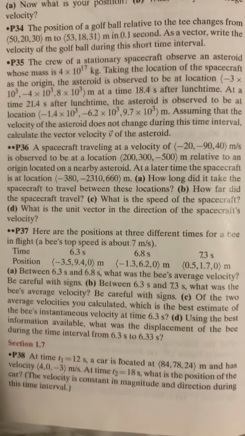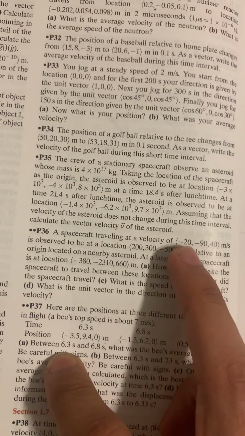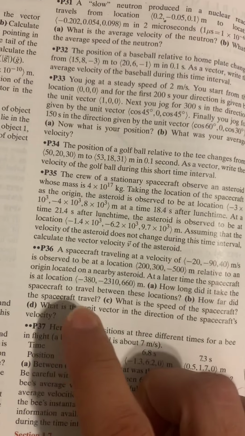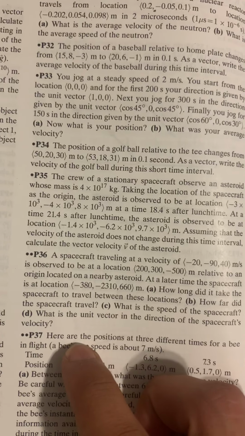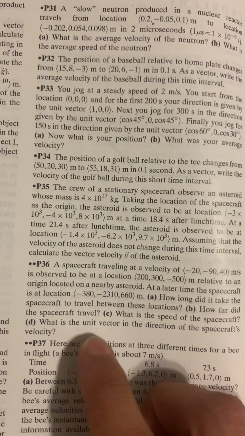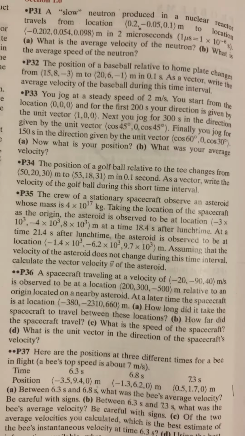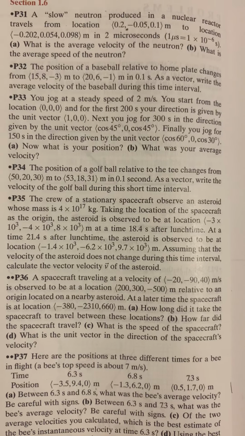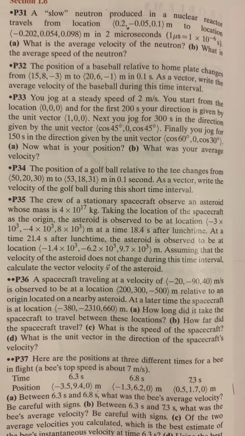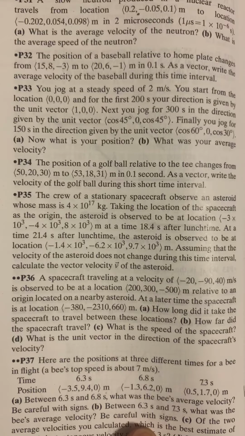So the question we're looking at today is: a spacecraft traveling at velocity of -20, -90, 40 meters per second is observed to be at a location 200, 300, -500 meters relative to an origin located on a nearby asteroid. At a later time, the spacecraft is at location -380, -2310, 660 meters. A. How long did it take the spacecraft to travel between these locations?